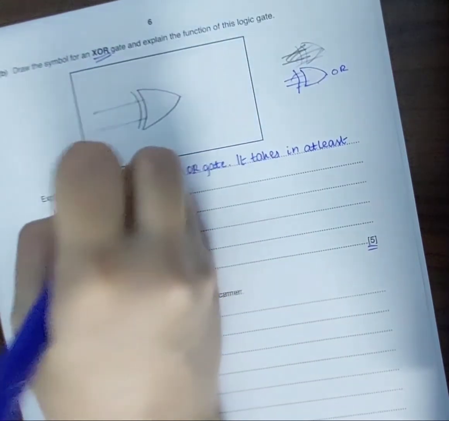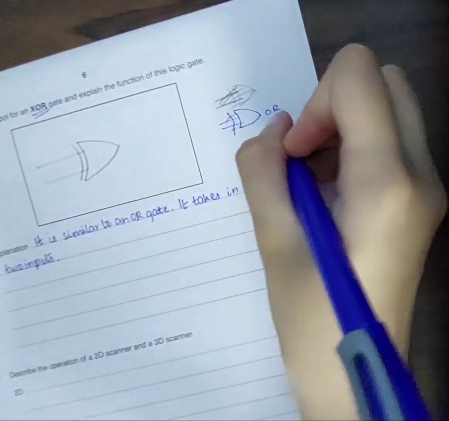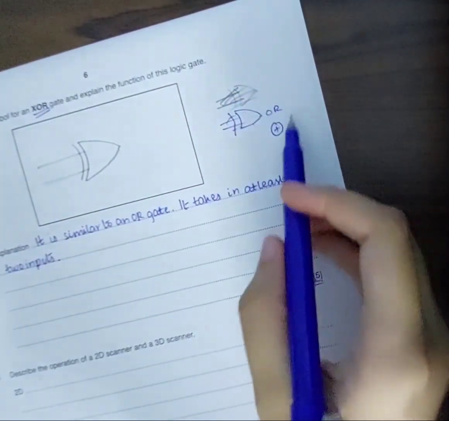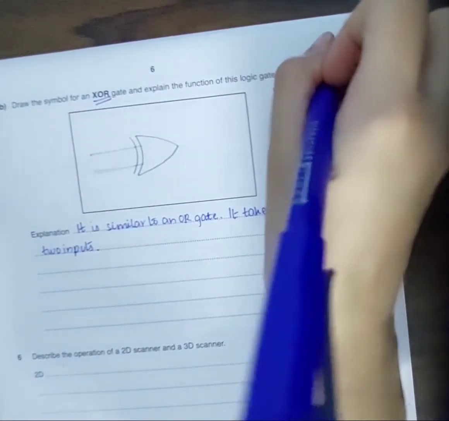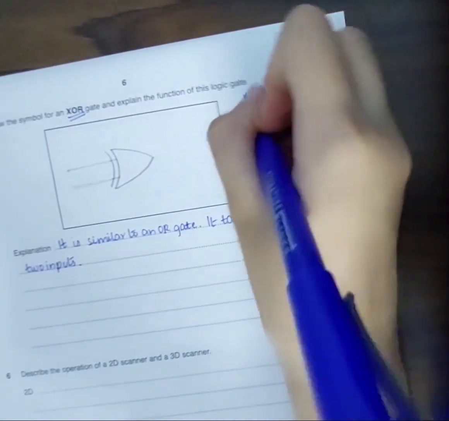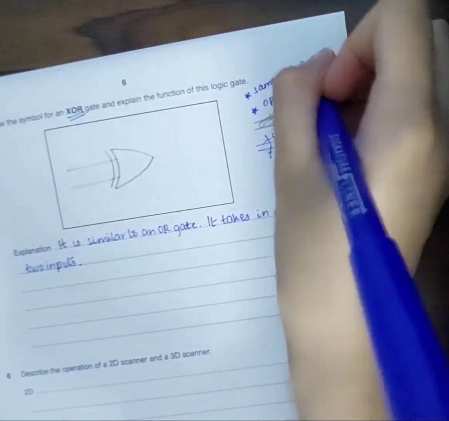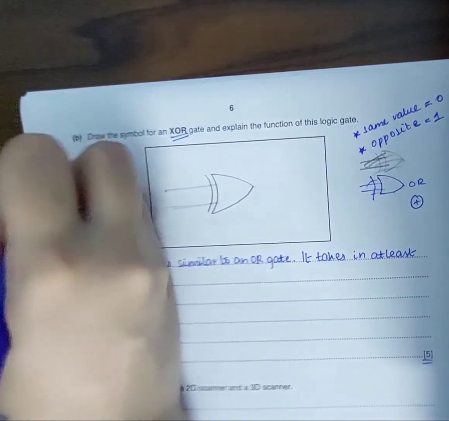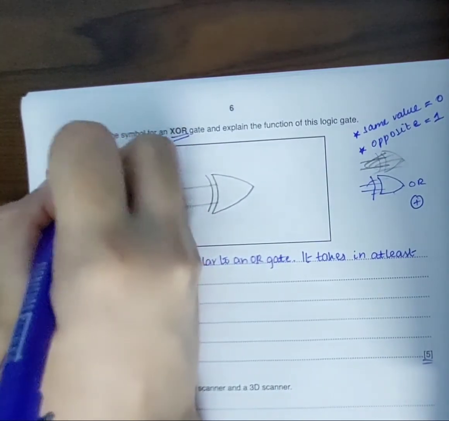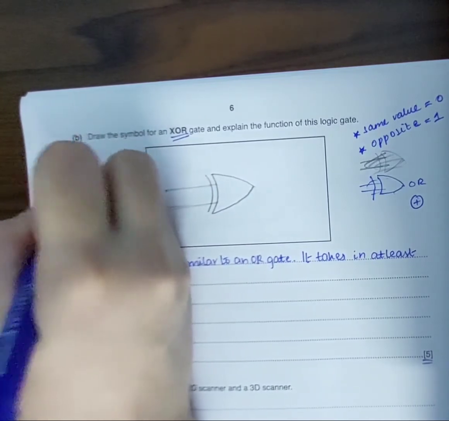And then you can write, I have a thumb rule for this XOR gate. It has this symbol, right? XOR. So whenever I see this symbol, which is the XOR gate, I have a thumb rule for it, which is: if there are same values, same 0, opposite 1. So same value is 0, opposite is 1. For example, let me draw a little tiny truth table. 0 0 1 1, 0 1 0 1.